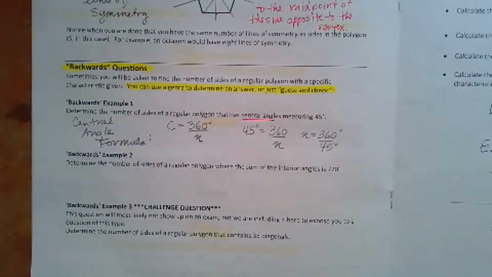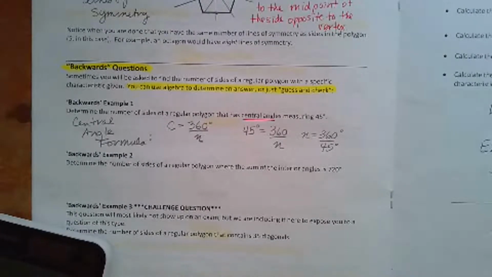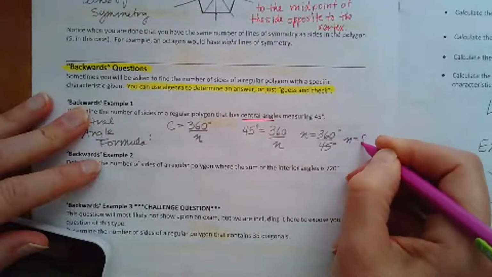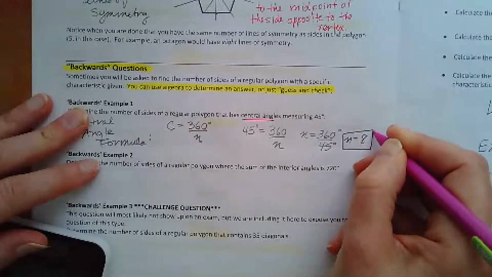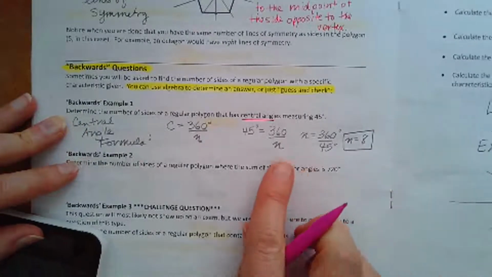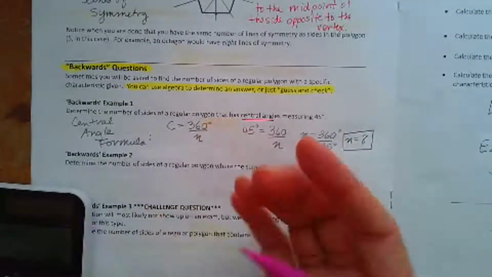That's how easy it is. Then you can just find that n is going to be equal to whatever 360 divided by 45 is. n is 8. So it's an 8-sided figure. This is an octagon.